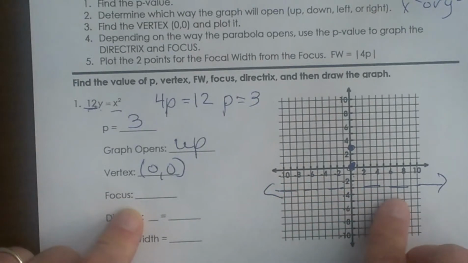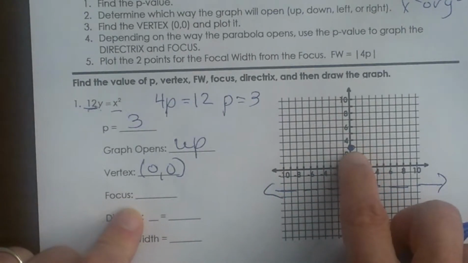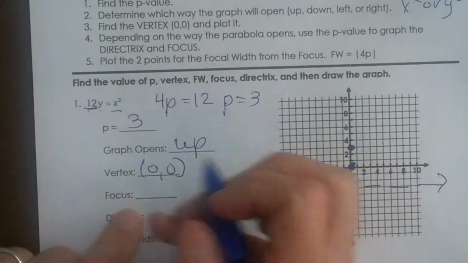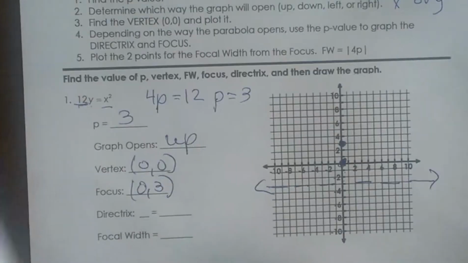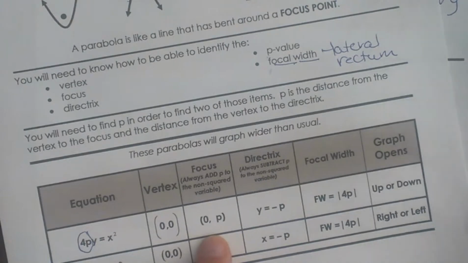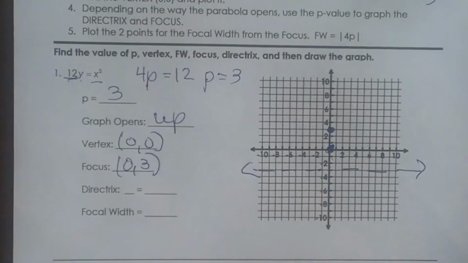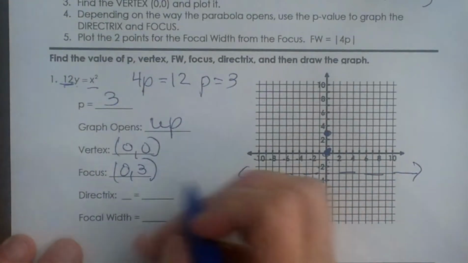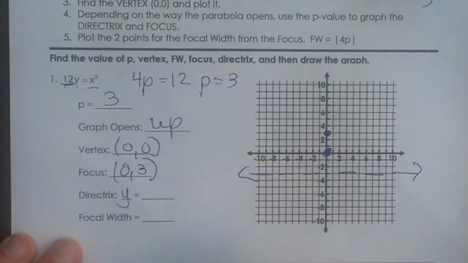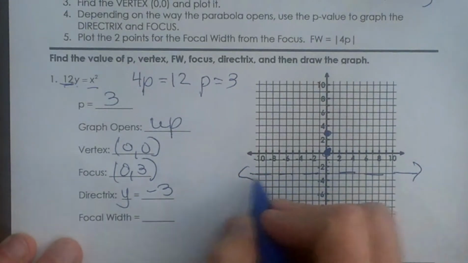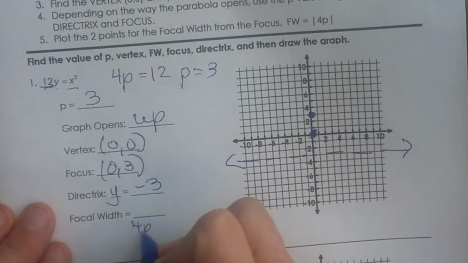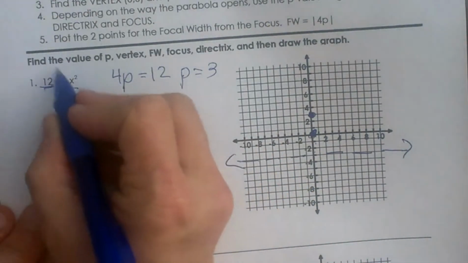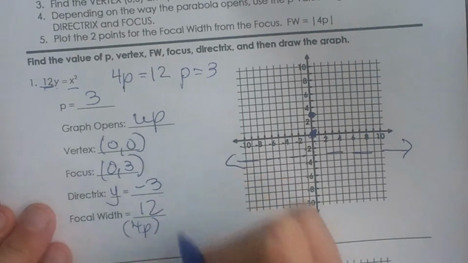Now what's the ordered pair for our focus? (0, 3), which was the formula over here, right? Remember this? (0, 3). And then what's the equation for the directrix? Well, it's a horizontal line, so it's y equals -3, it's going through -3. Okay, now our focal width is, remember, that was 4p. So our focal width is just what we see in the equation, so our focal width is 12.